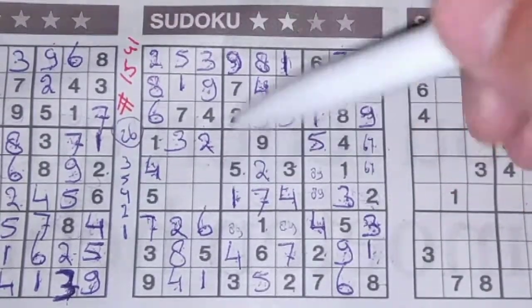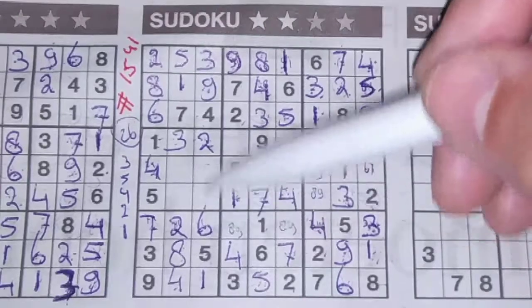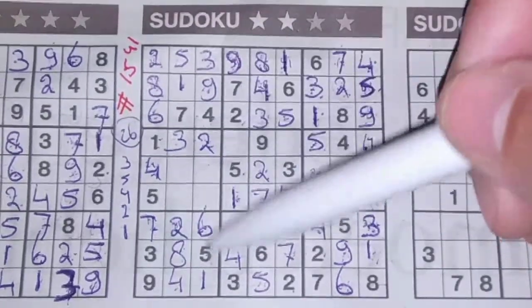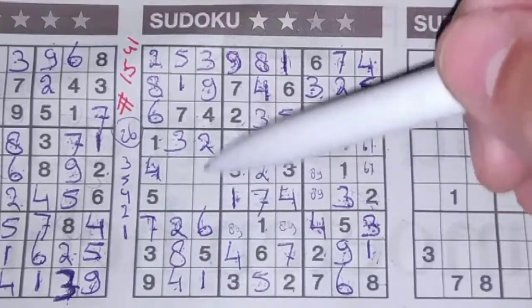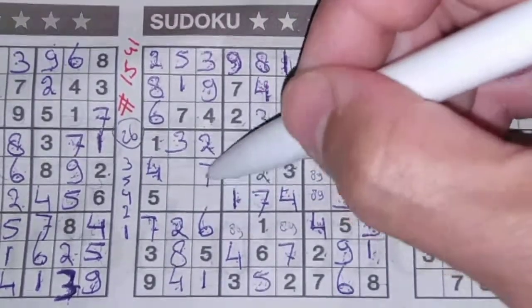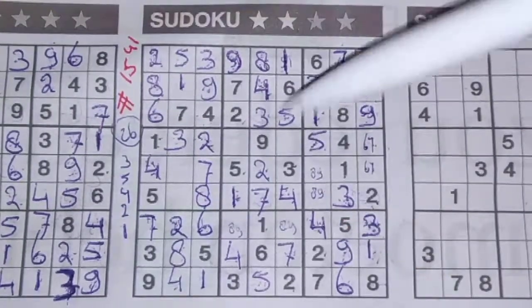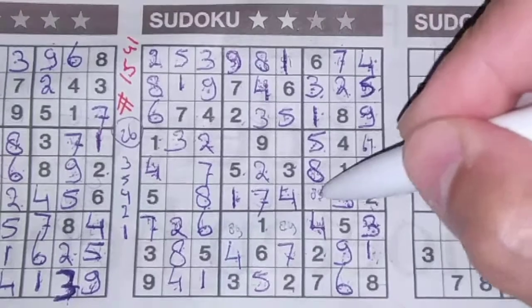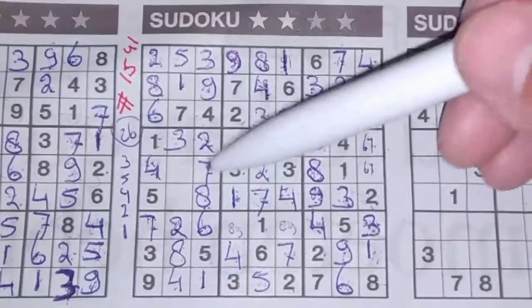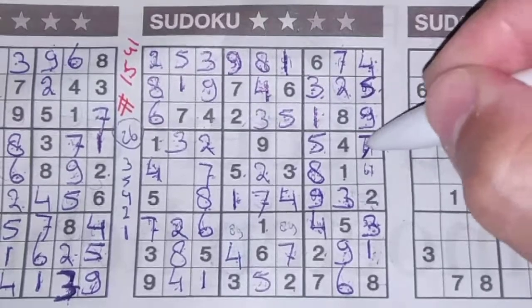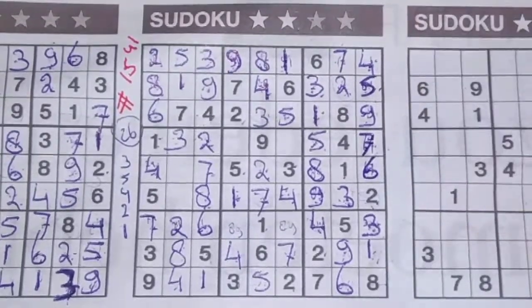These two boxes in this column, 1, 2, 3, 4, 5, 6, the 7 and the 8 are missing here. We have a 7 here, no 7 there. 7 should be here, and the 8 goes there. Now we have an 8 here, so this can't be an 8 anymore. This should be the 8, and this should be a 9. We have a 7 here, so this can't be a 7 anymore. This should be the 7, and this should be a 6.